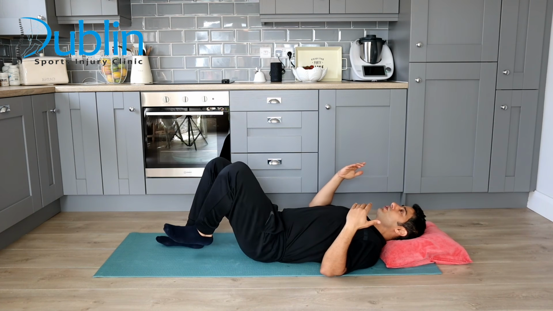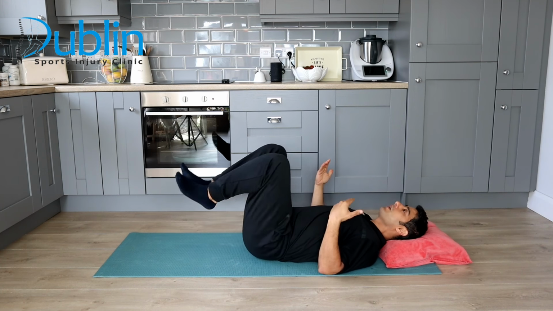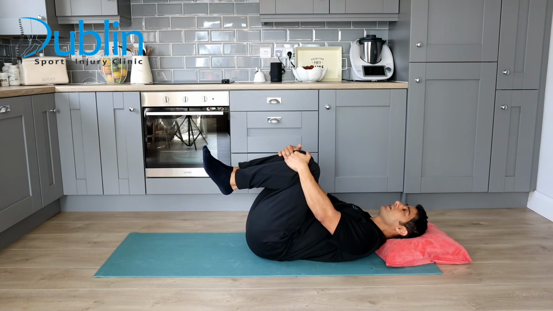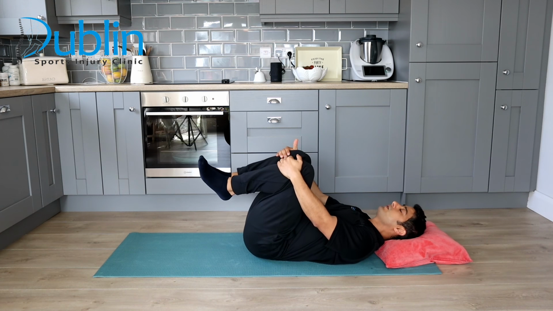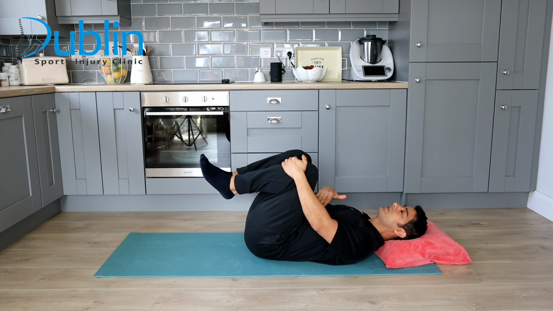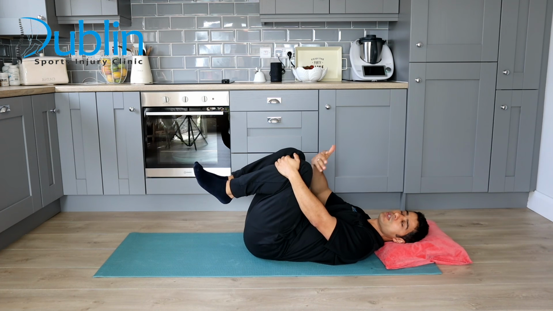This is the safest position for you to do. Basically, you're going to lie on your back and you can use both arms and hold your knee down to your chest. While you're doing this, it creates some sort of posterior tilt for your hip, which is great. That's what we're usually looking for.